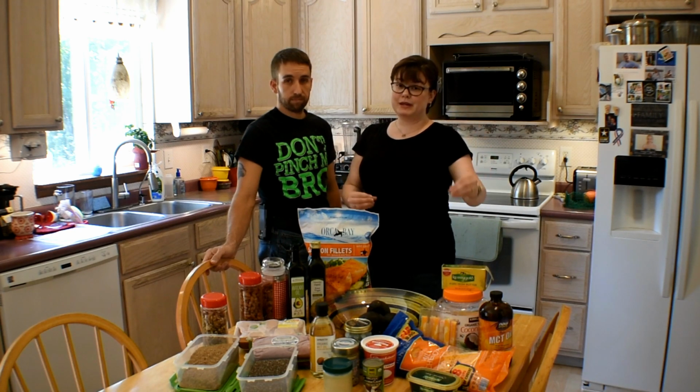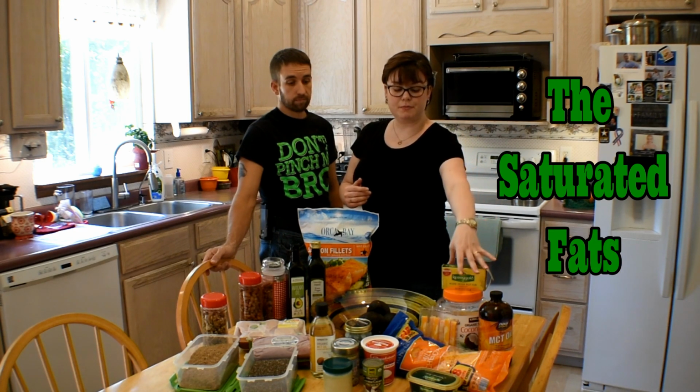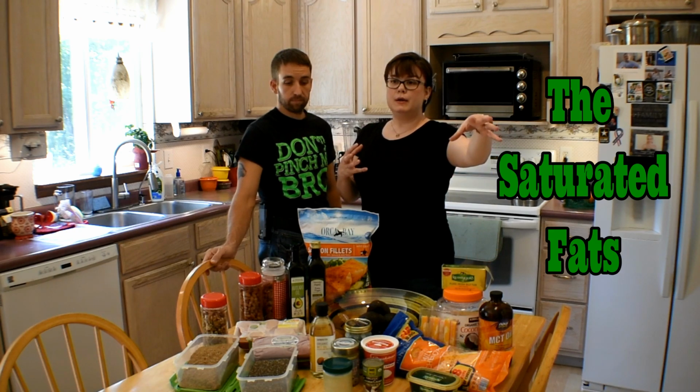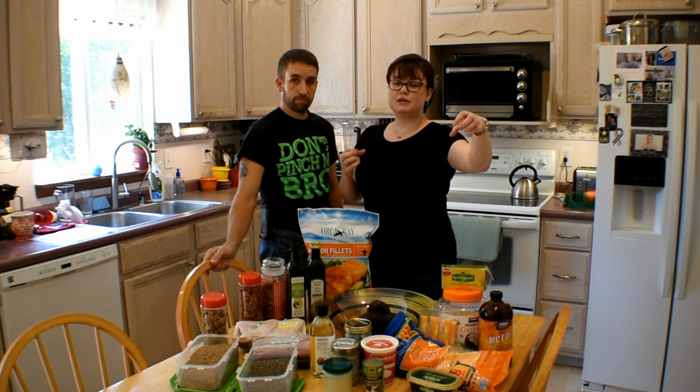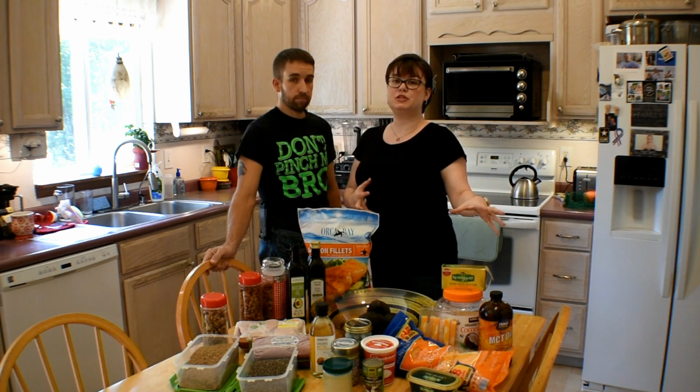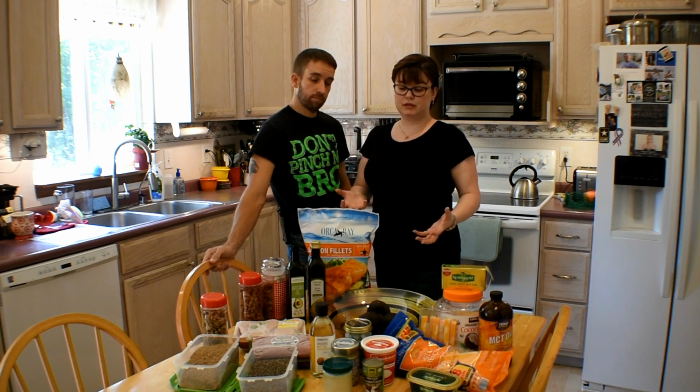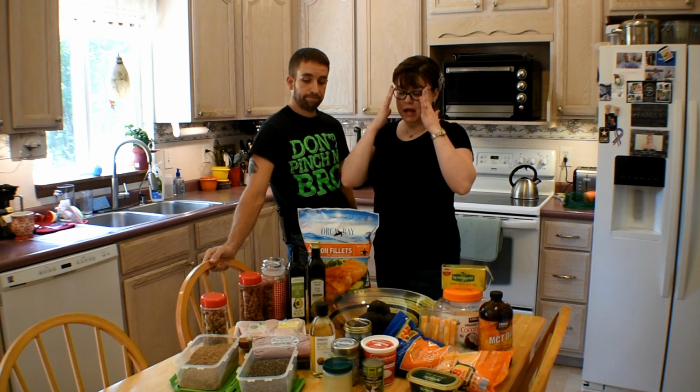But when we cook with oils, we tend to cook with butter or coconut oil because their smoke point is much higher, and they just sustain better in those heated conditions.